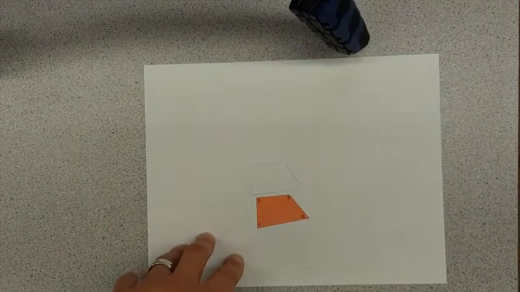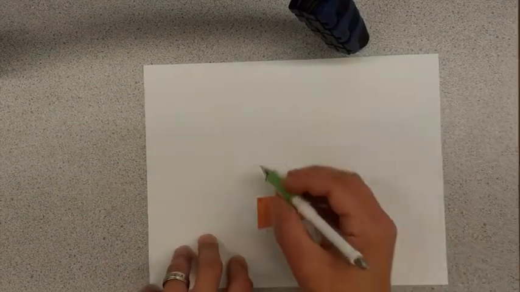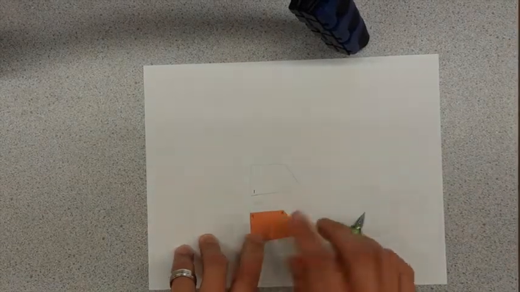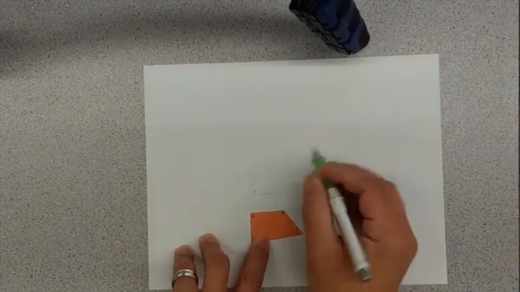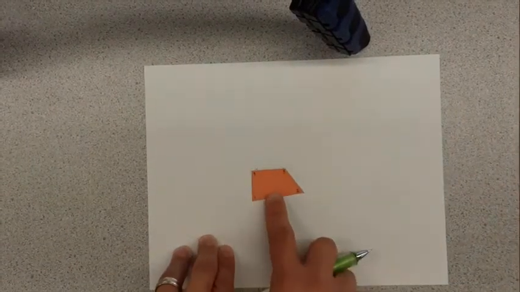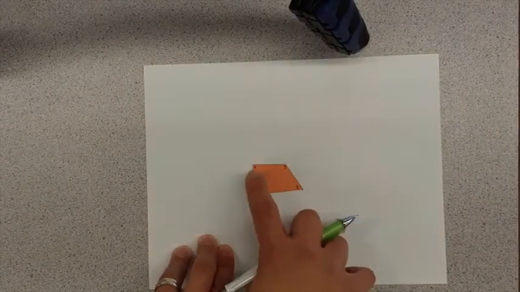So there we go, I've traced my first shape down onto the paper and I had it in this orientation. On the inside, I'll very faintly write the numbers so you can see them, but I would do it on your paper very faintly so it's easy to erase after. I'm just going to put the numbers in the same spot. So I had 1, 2, 3, and 4.